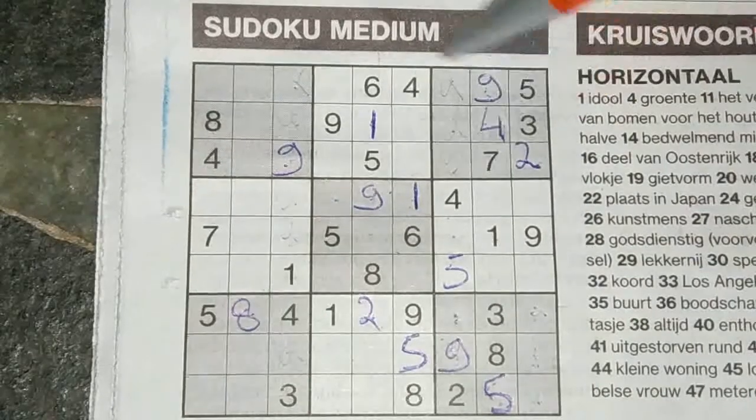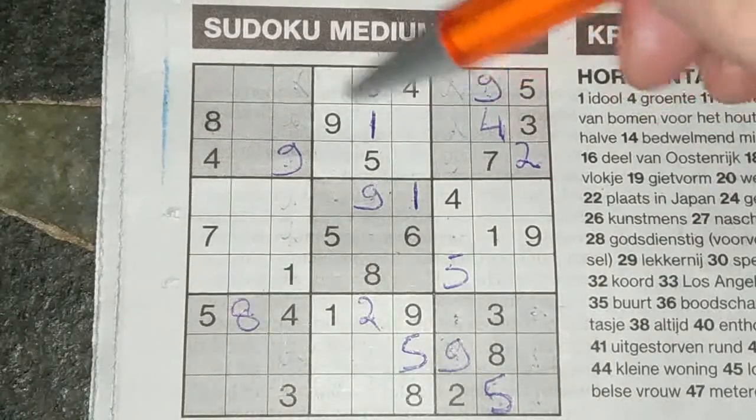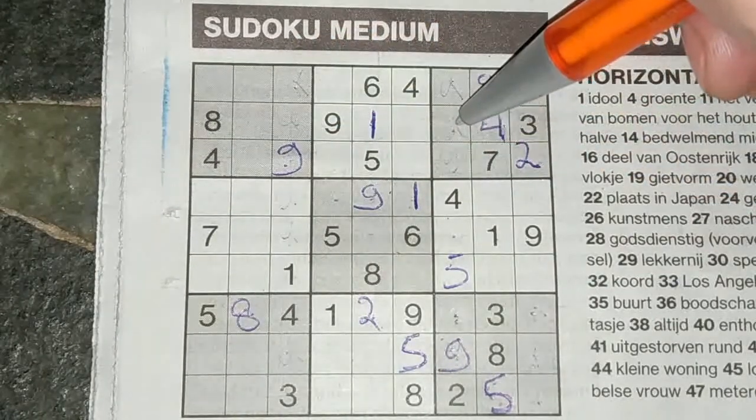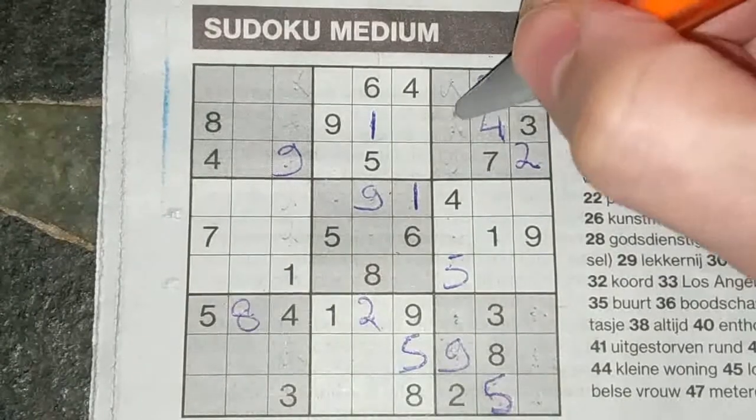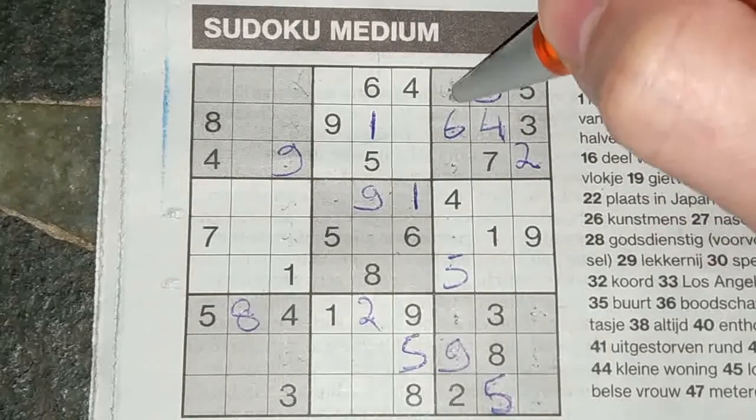Then 3 missing numbers of this big square. The numbers are 1, 8, and 6. I see here 1 and 8. So 1 digit left for the 6. Here we have a pair 8 and 1, 8 and 1.